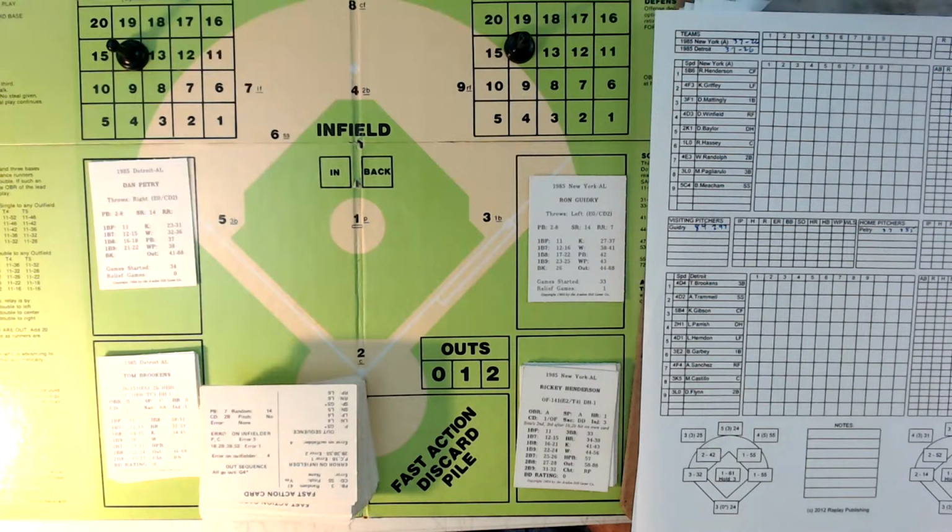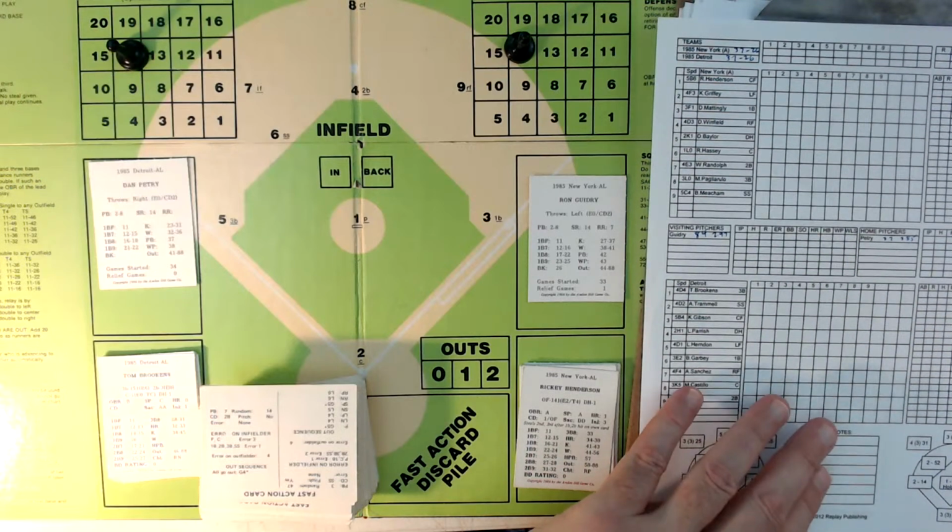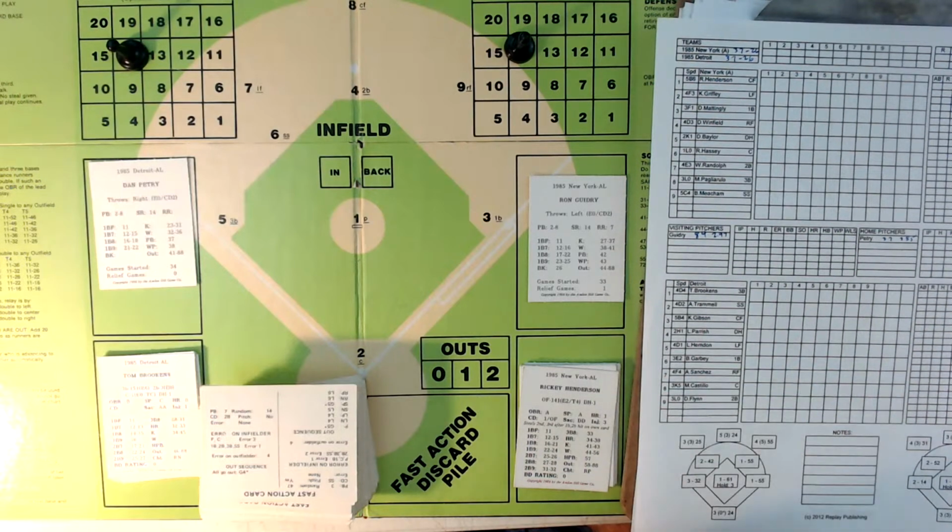Now the cool thing about Replay PC baseball is whenever I want to use a score sheet, I can just hit print, and it prints out for me. That makes my life way easier, and it encourages one to use a score sheet more often, because you don't have to write down all the information.